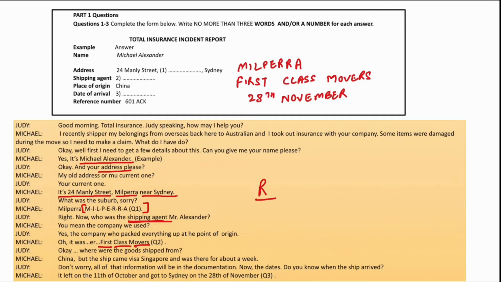Then when it comes to question number 3, date of arrival, he said that on 11th of October, the items actually departed and then got to Sydney. That means arrived when. So we are asked the date of arrival. So this is the arrival date, 28th of November. The ship items departed from 11th of October but arrived on 28th of November. So this is how you will complete your form.